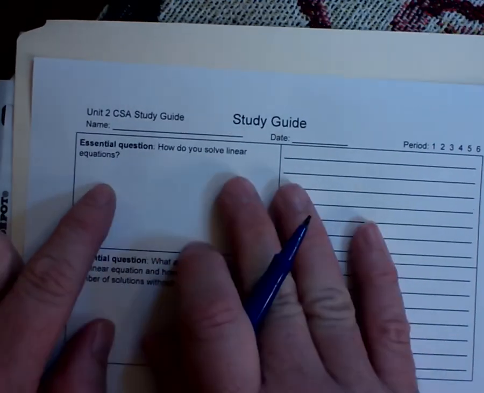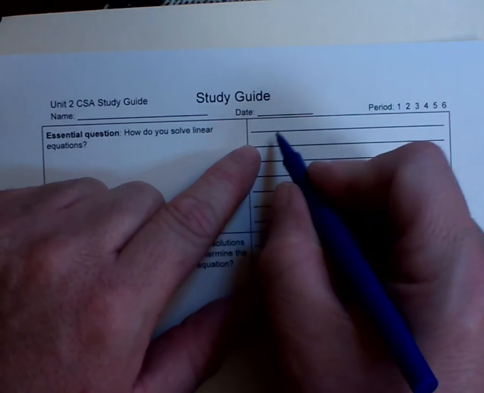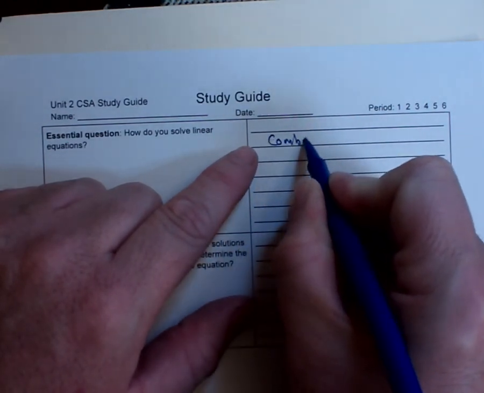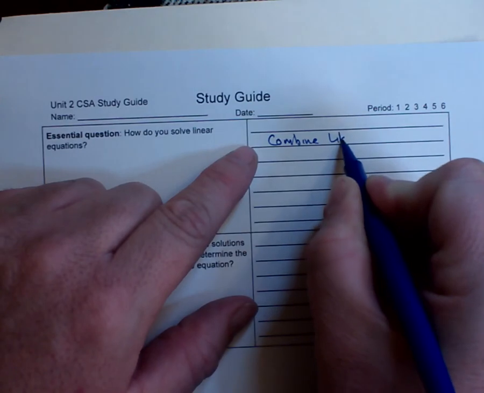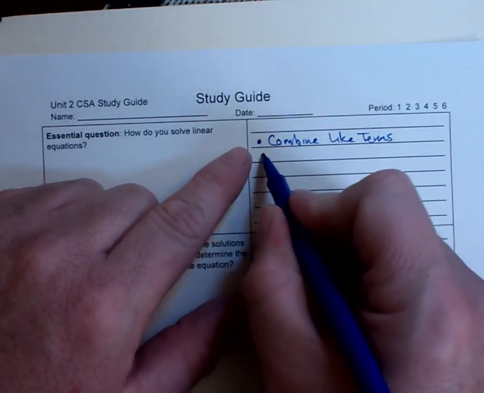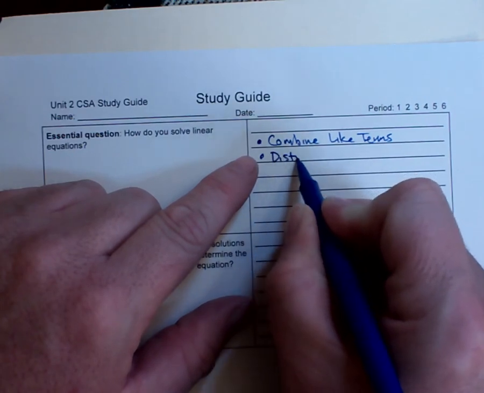Finally, we get to the last problem, which is your essential question. How do you solve linear equations? And we know that to solve them, first, you combine like terms. These are the things you do in order. Then you do the distributive property.